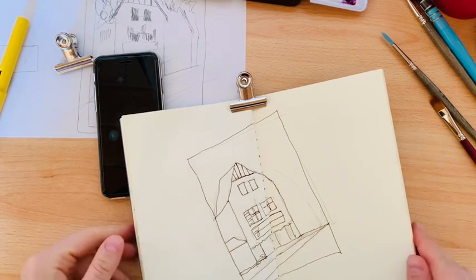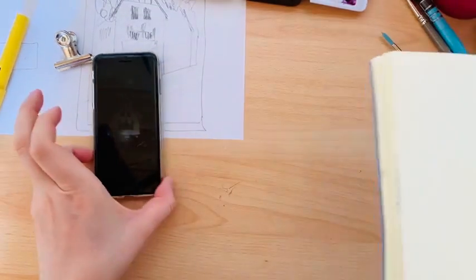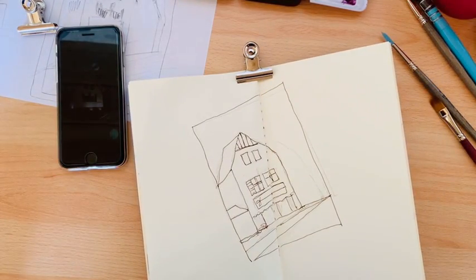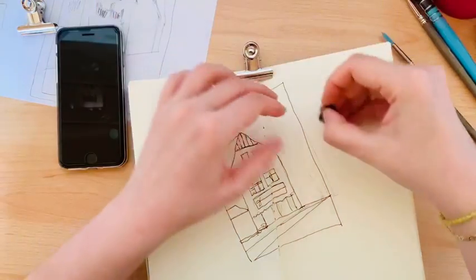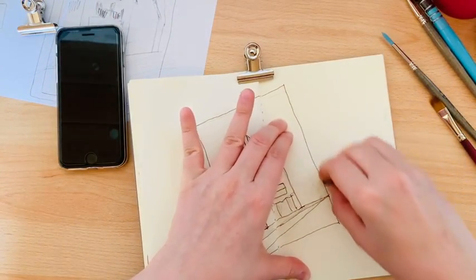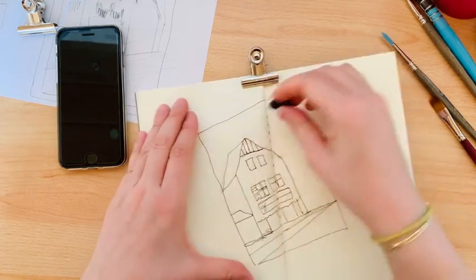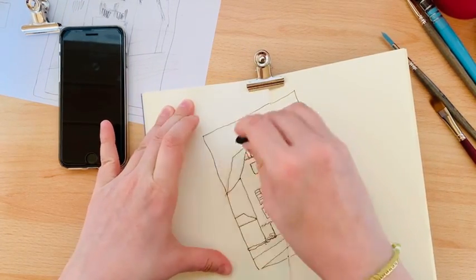And I will erase my searching lines here. I don't want to keep them here.